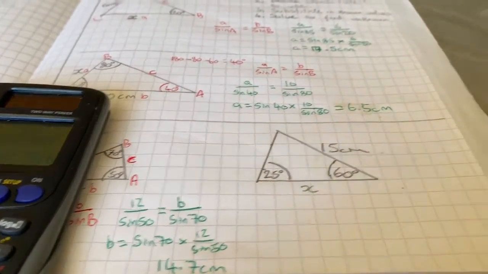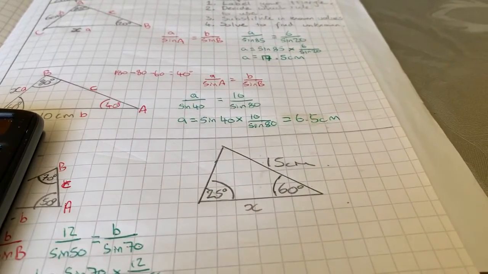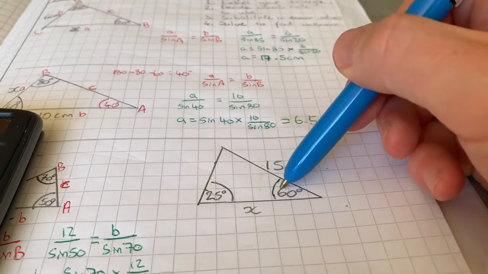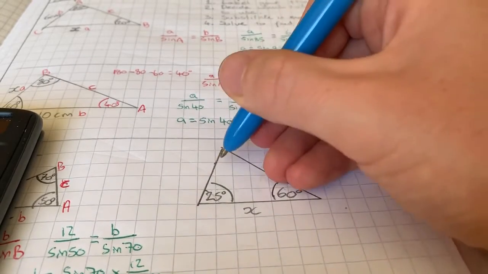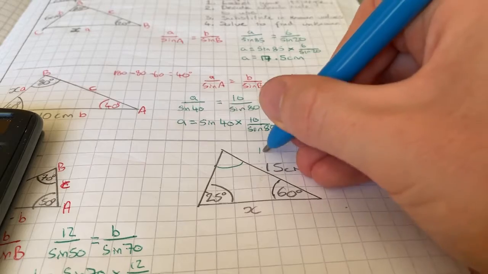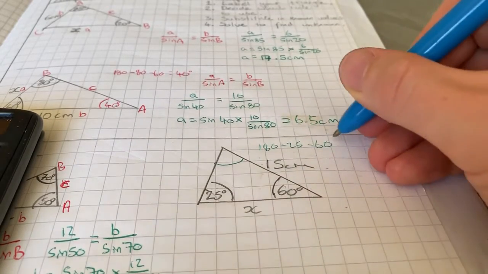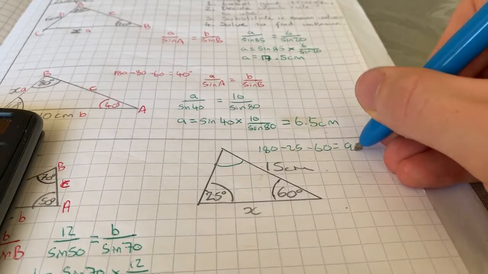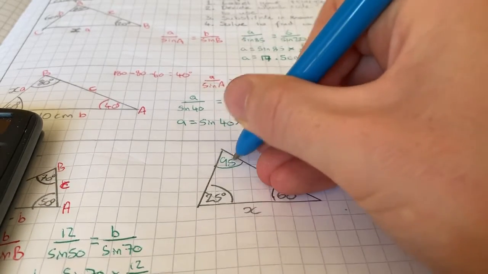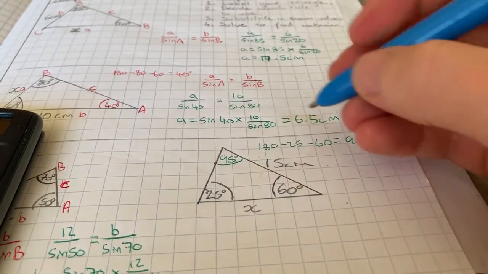And then the final one, once again, I've only given you these two angles, but we need that angle there. So you could always do 180 minus 25 minus 60, which is 95. So we know that's 95. And then label your triangle.